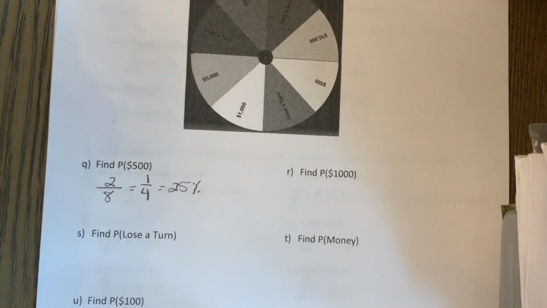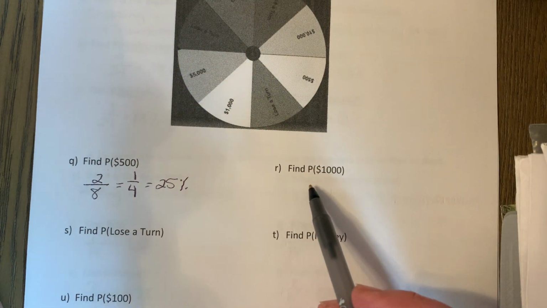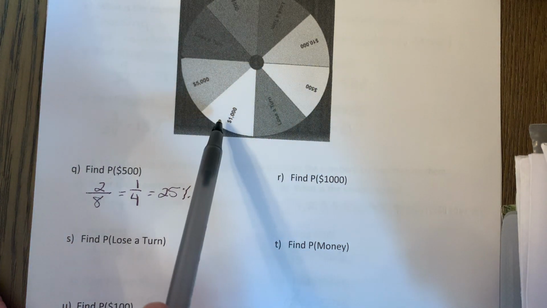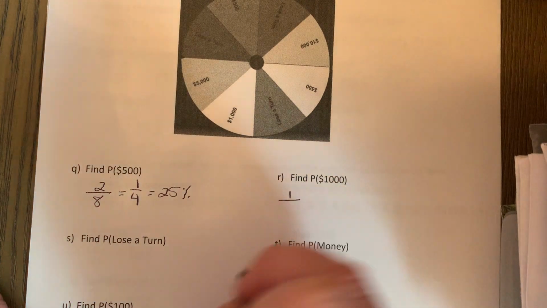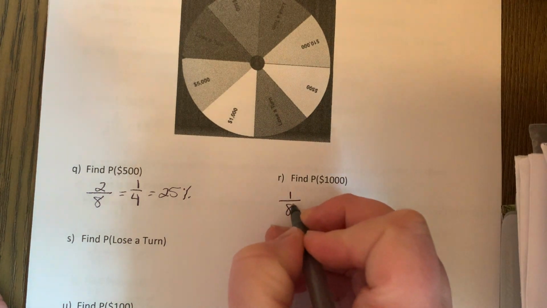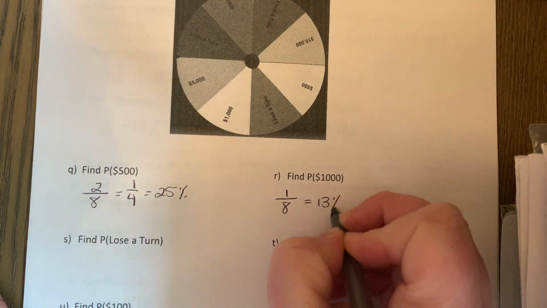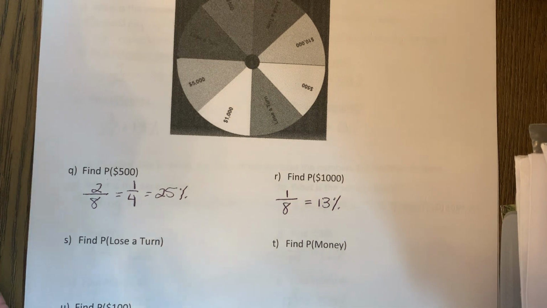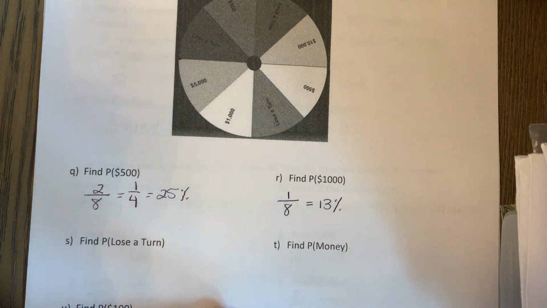That doesn't seem like a huge chance. So let's find out, what about 1,000? What's the odds of winning 1,000? So if we look at our wheel, there's only one 1,000. So there's only 1 out of 8 possible. So that's only a 13% chance. So we only have a 13% chance of winning $1,000. So we're more likely to win 500.